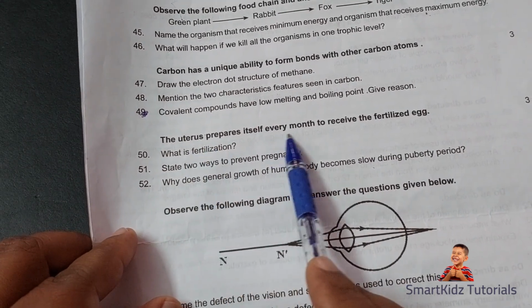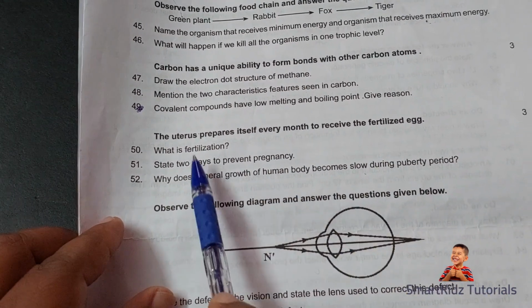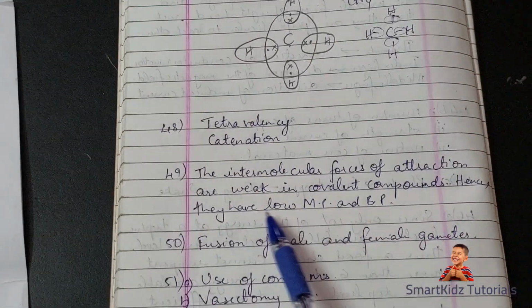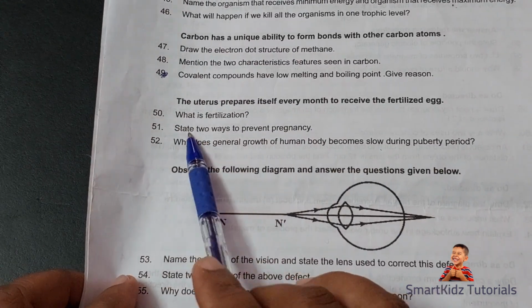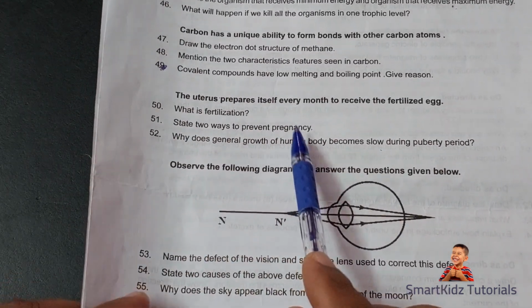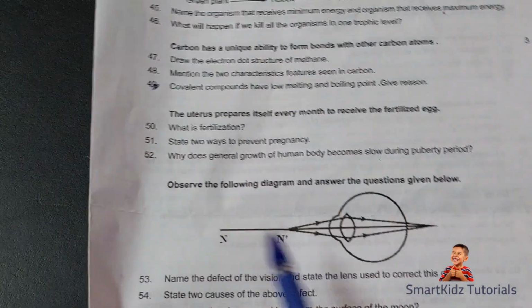Question number 50. The uterus prepares itself every month to receive the fertilized egg. What is fertilization? Fusion of male and female gametes is referred to as fertilization. Then state 2 ways to prevent pregnancy: use of condoms, vasectomy, tubectomy.